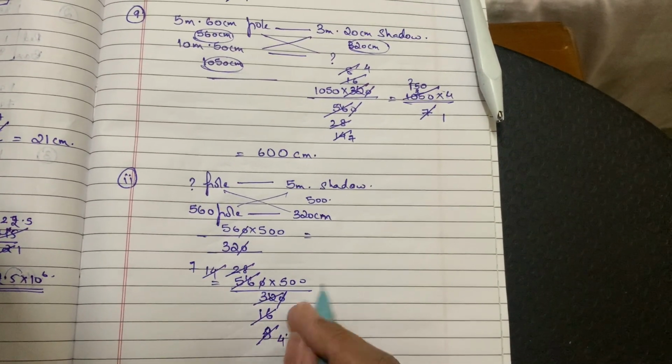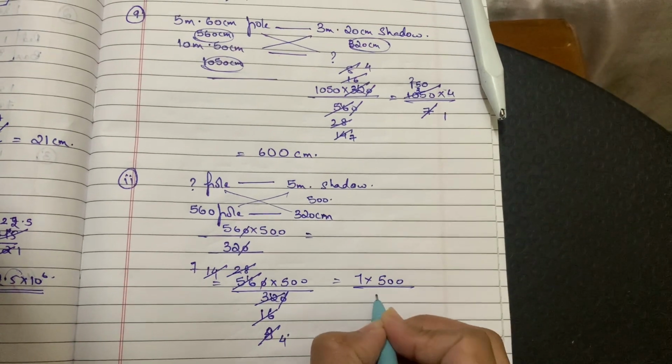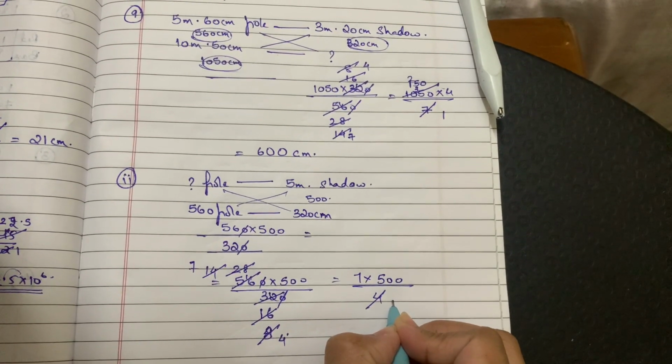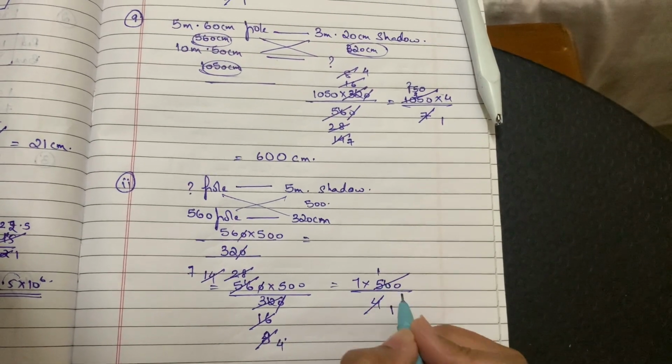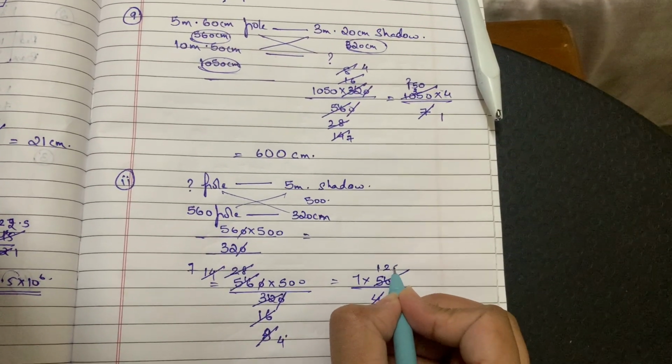Then we'll start cutting on the other side. 7 into 500 divided by 4. 4 1 times, and here 4 2s are 8, then 2, and then 5 times.